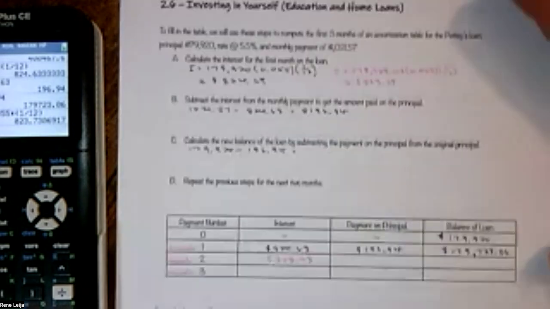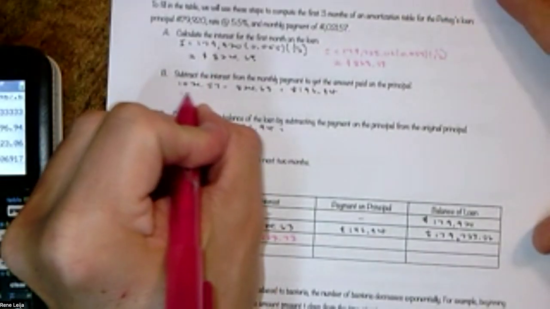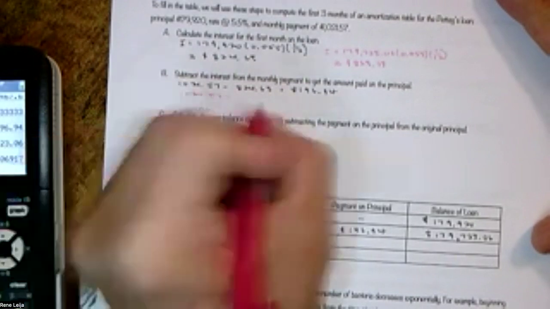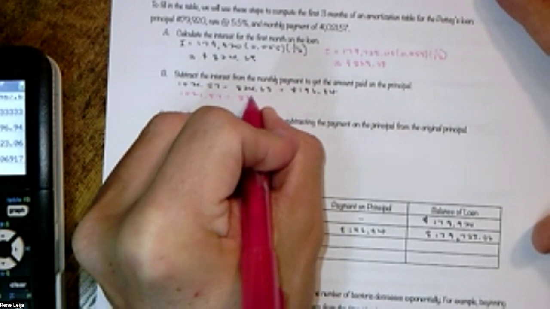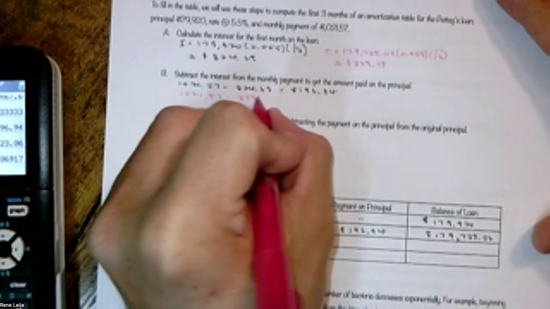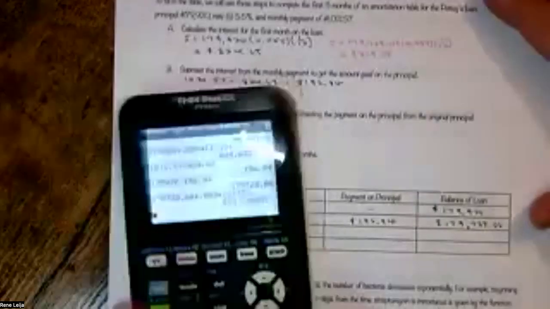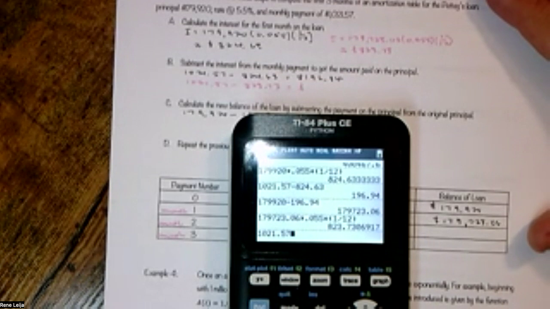Okay. Now we're going to take this amount, we're going to subtract it from our monthly payment of $1021.57. 1021.57 minus 823.73.